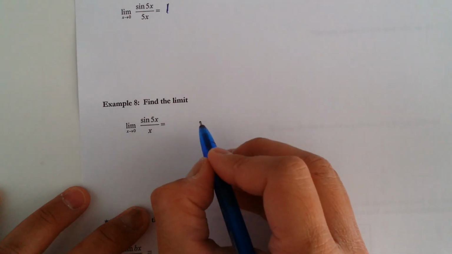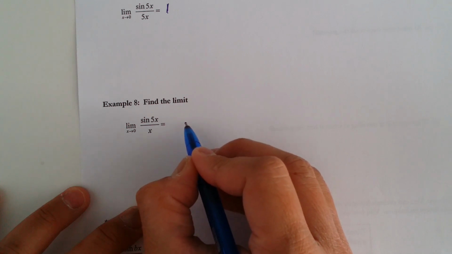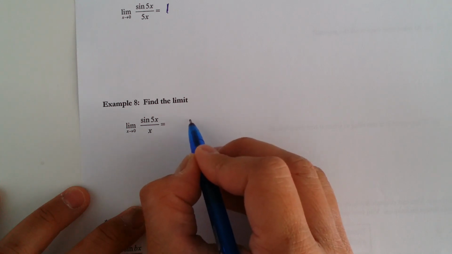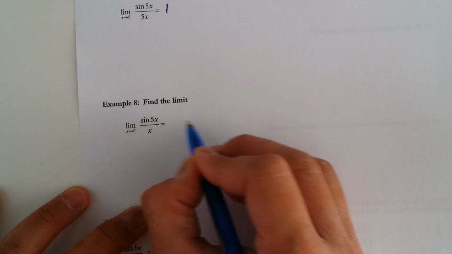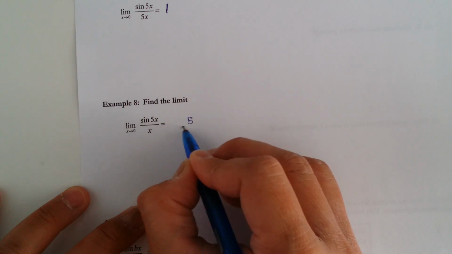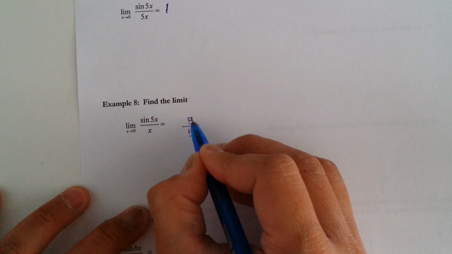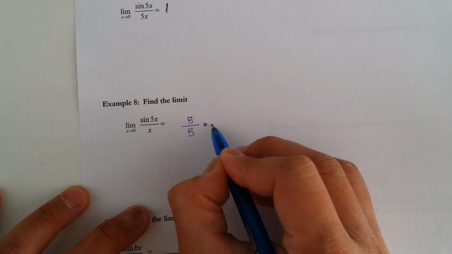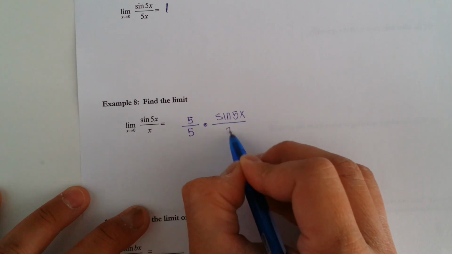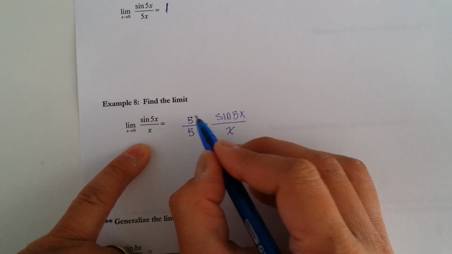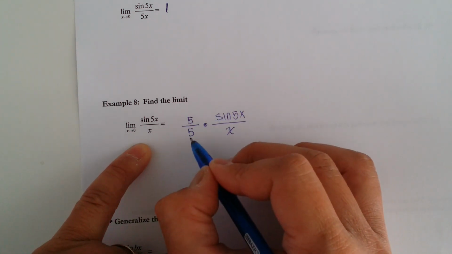Well, we are going to write this limit as this. I'm going to take 5 divided by 5, that's 1, times the original problem. By doing that, I did not change the original problem because I'm multiplying the original problem by 1.